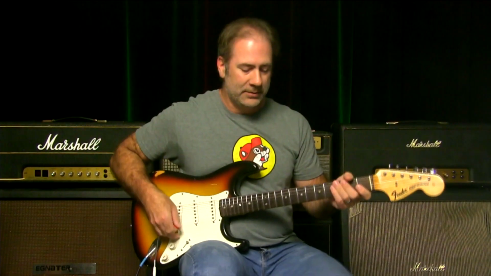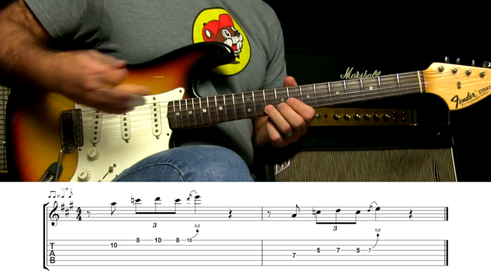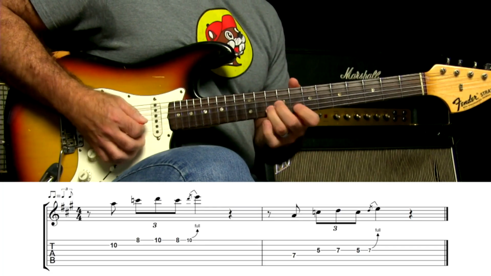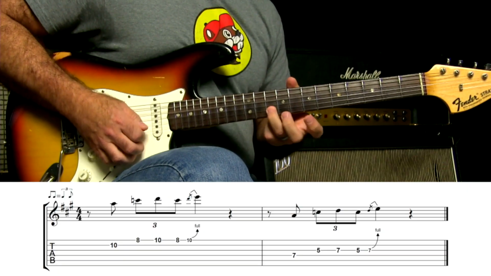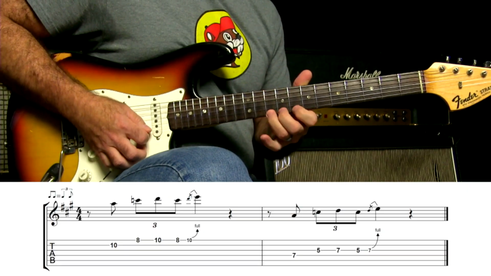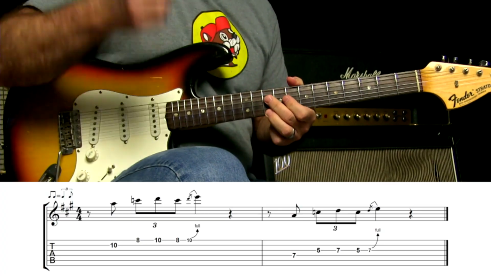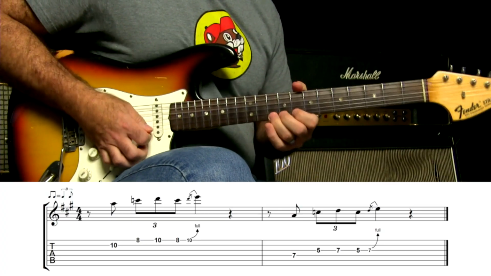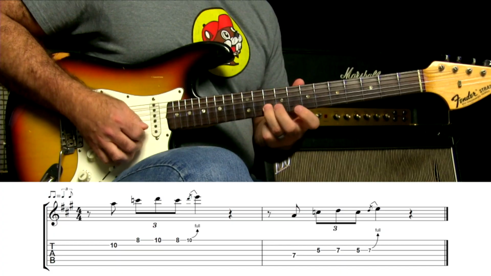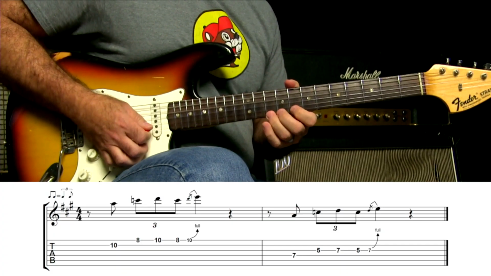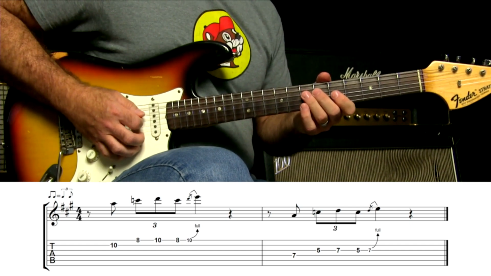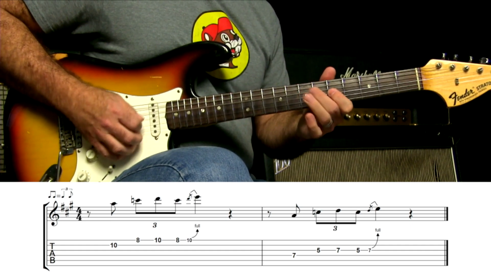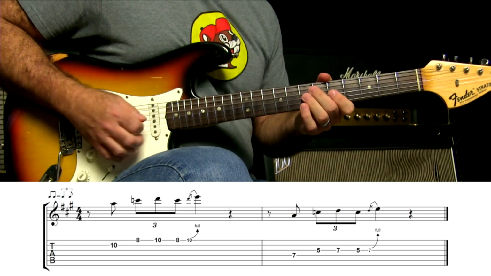Okay, so let's take a look at another lick. And again, bring this out of that top of box 2. So I'm starting at the root, flat 3, 4, flat 3, bend the 4th up to the 5th. 1 and a 2 and a 3 and a 4. And again, it happens an octave lower. That's the second bar up there. 1 and a 2 and a 3 and a 4 and a.